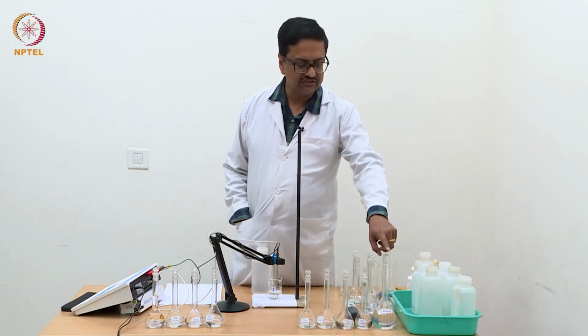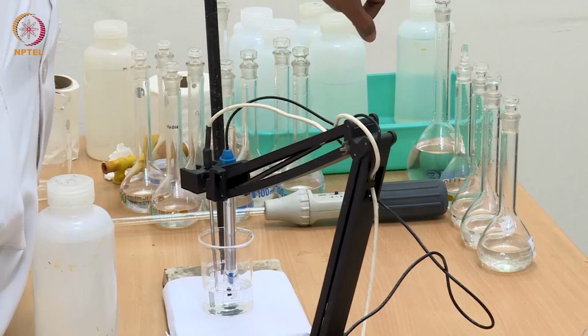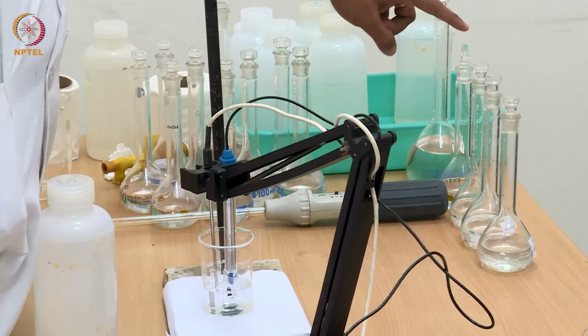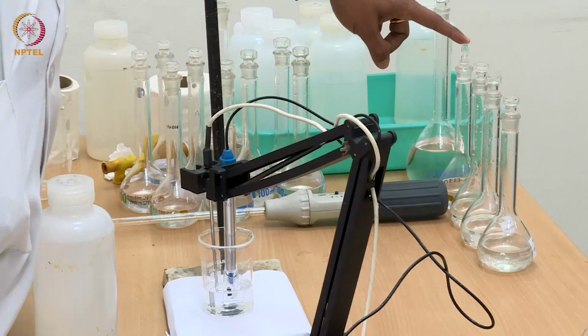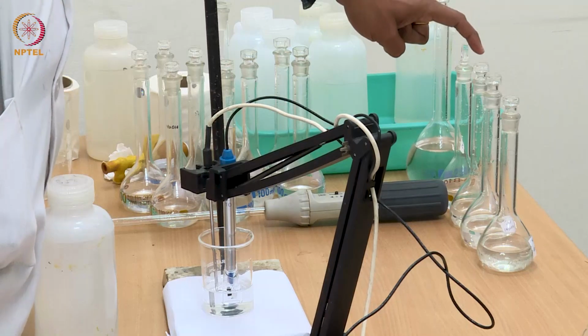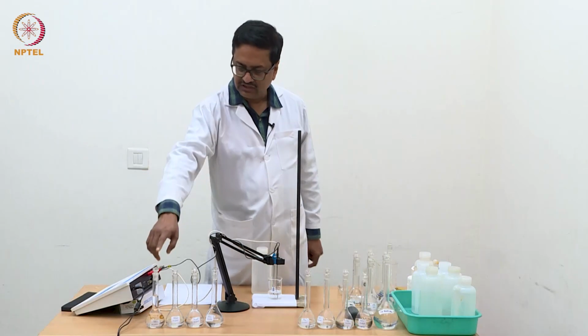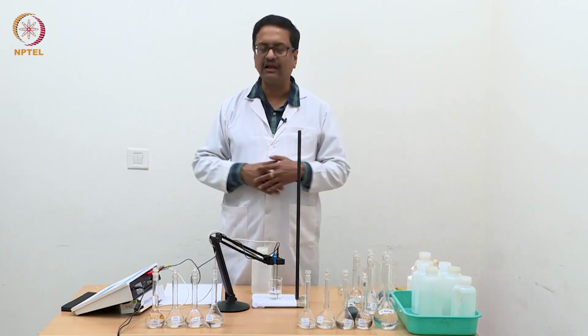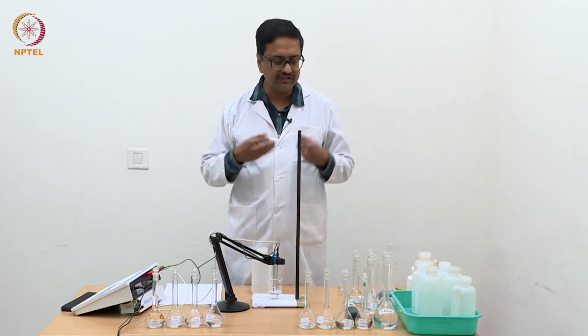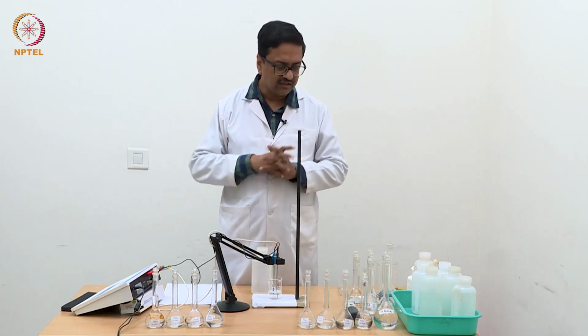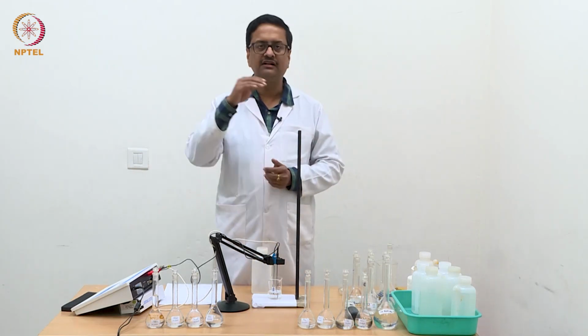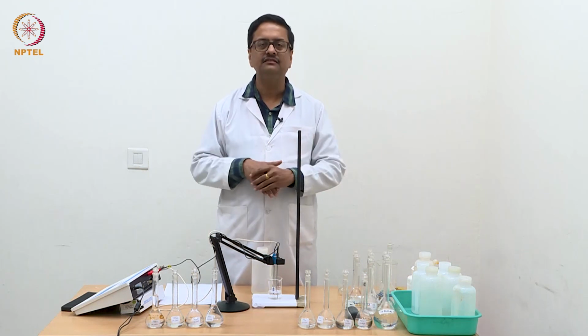I have used this 1 normal acetic acid solution to prepare N/2 acetic acid by half dilution. From this I have prepared the third solution, N/4. Like that we have come down to N/256 by the half dilution method. Every time I have taken 50 ml of the solution and diluted it to 100 ml to make it half diluted.